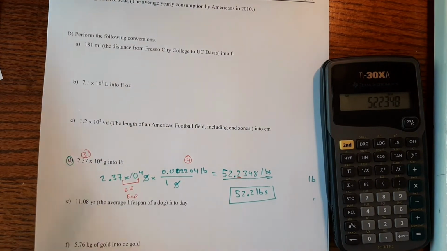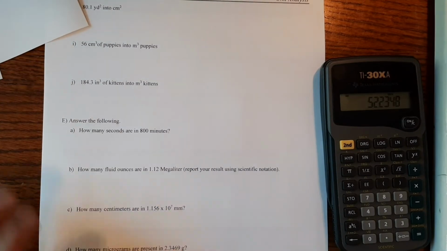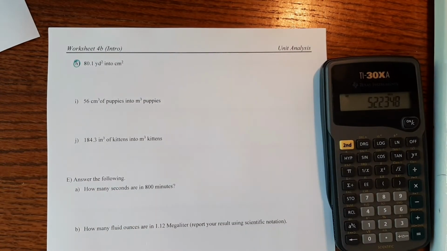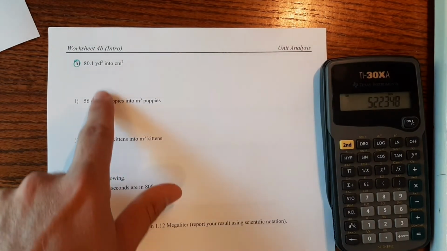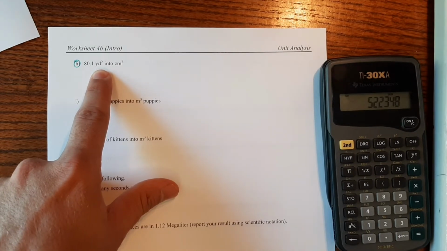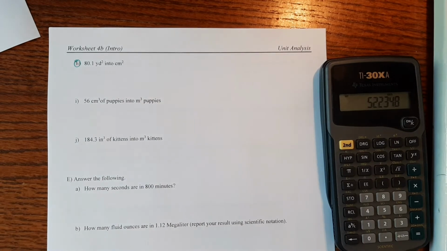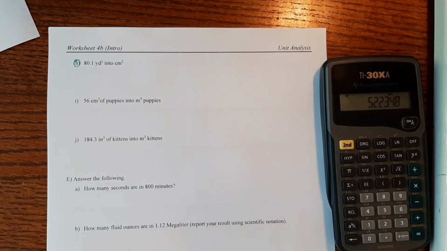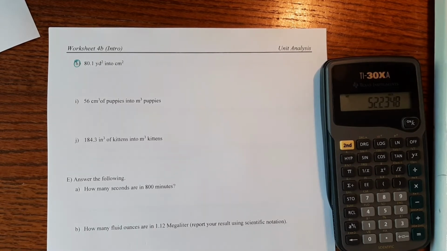All right, so let's try to find one more problem to do. And this one will do two things. This one will show us how to do conversions with squares or cubes in them first, and then also we can't do this one in just one step. We're going to need multiple steps to do this. So you'll see how we can string multiple steps of conversions together and how to use squares in conversions.